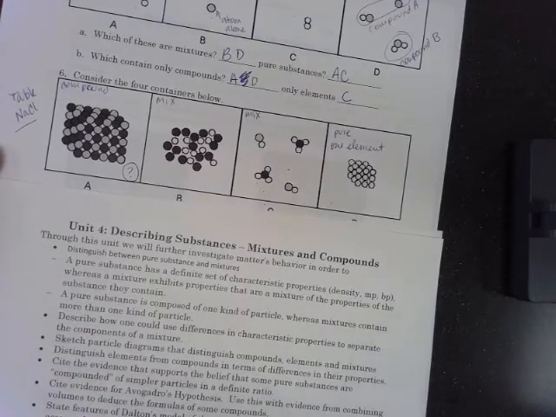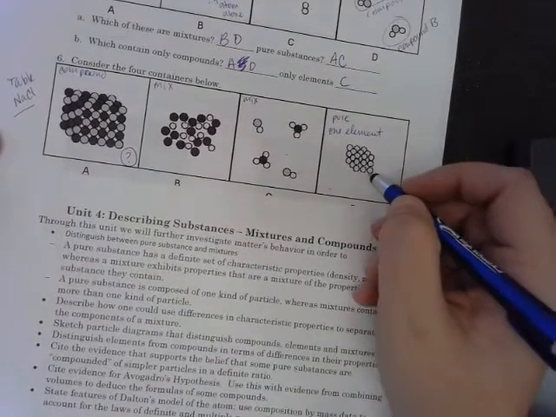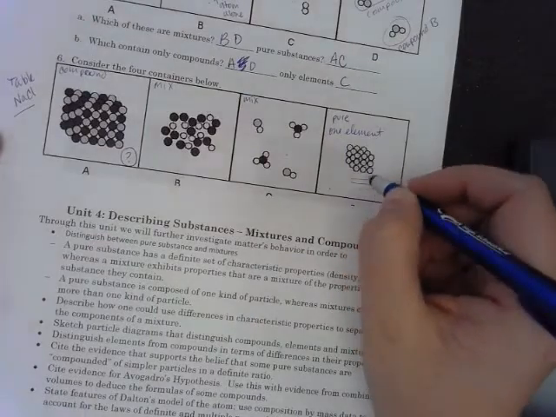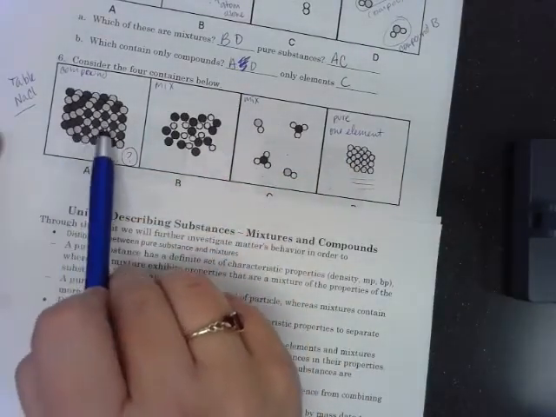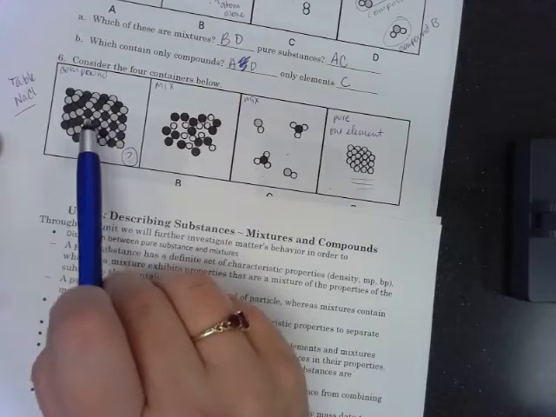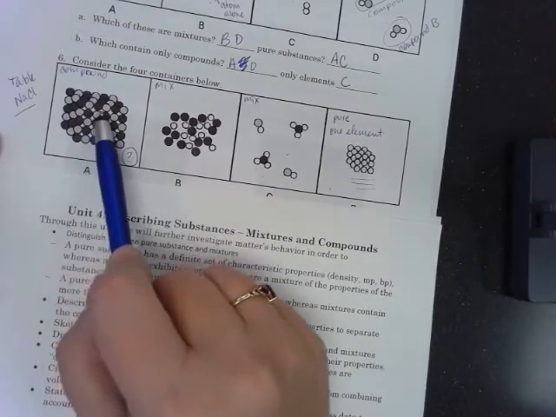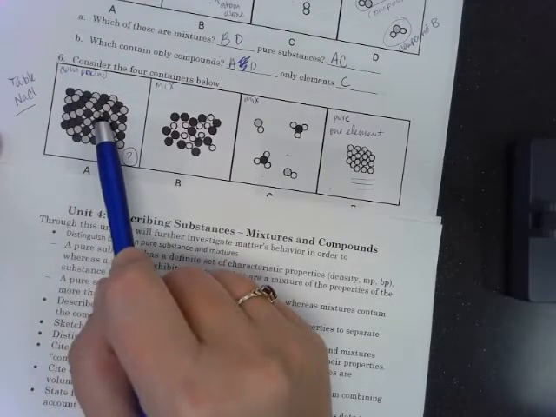Hold on a second, guys. What was that, Mia? Well, I think pure elements are just one of the elements. Just one? Yeah, this is a pure element right here. But this has got two elements. So the discussion is, can you have something that looks like this that's still pure?